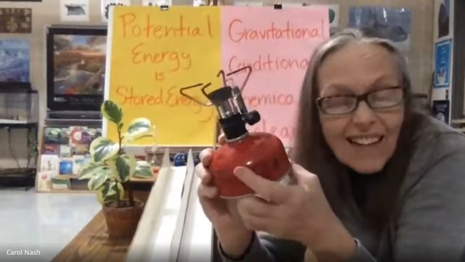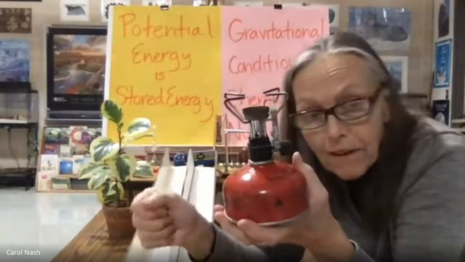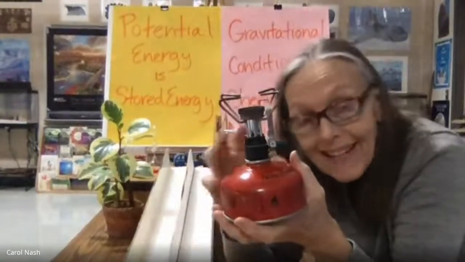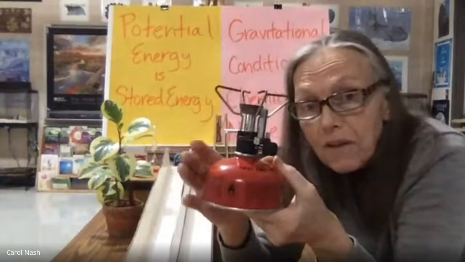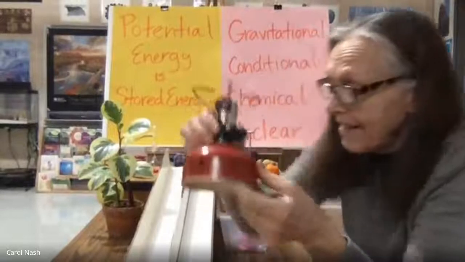But this is the way gasoline works in your car. It's a liquid and it comes out of the pump, but then it becomes a gas. So this is stored energy right in here. Lots of it.